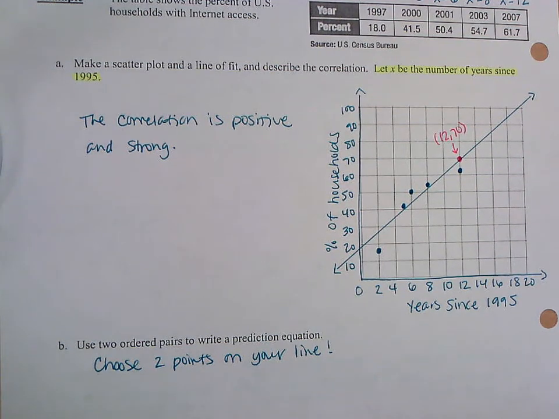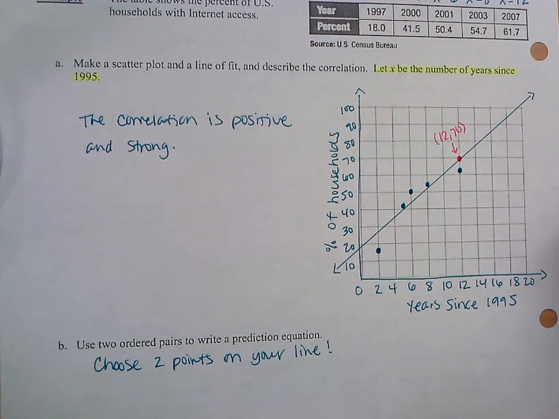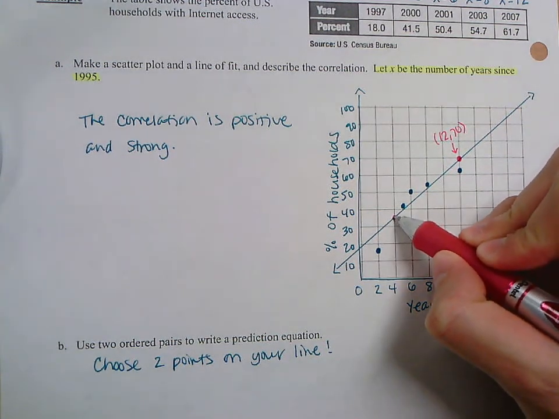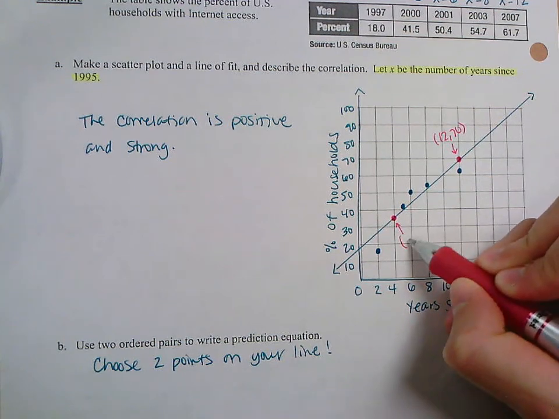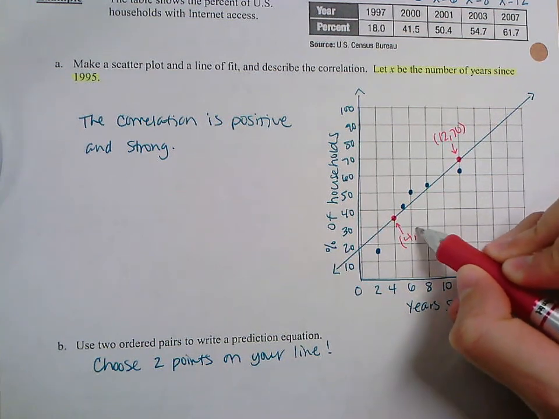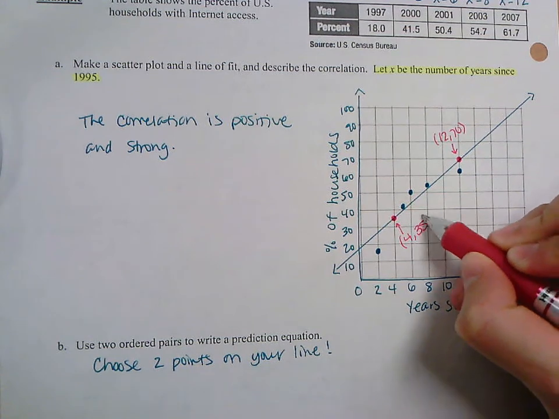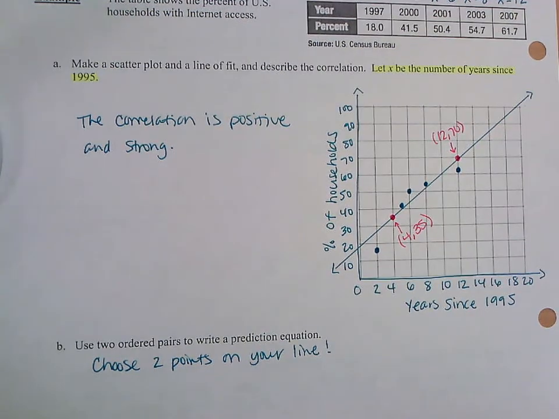I try to pick easier ones, and you do want to pick points that are maybe farther away from each other. So maybe I'll say, and it is a rough estimate too, I realize that, but I might pick this one because that appears to go through 4 and then 35 just about, based on how I drew it. Okay, so I didn't pick any points from my table.